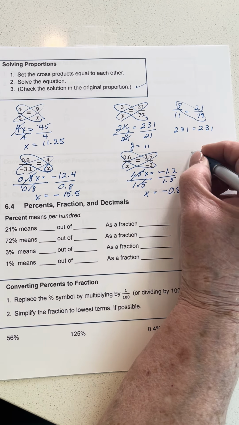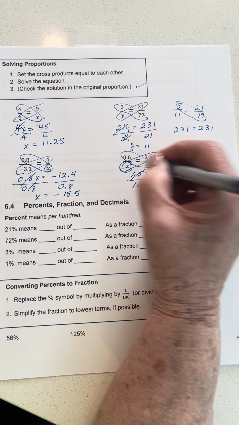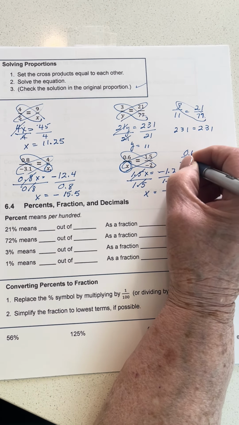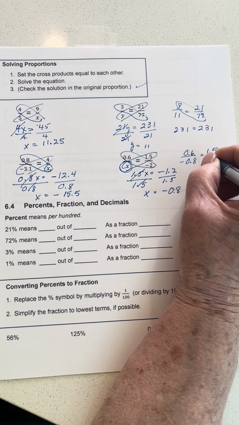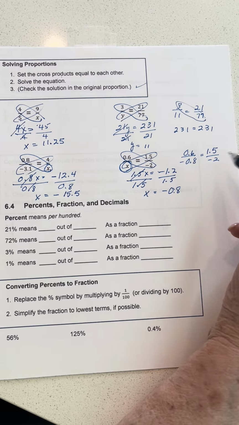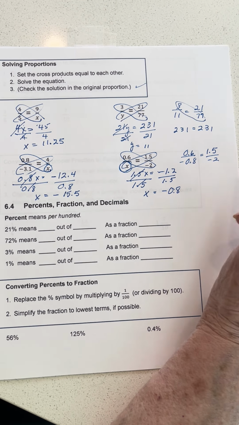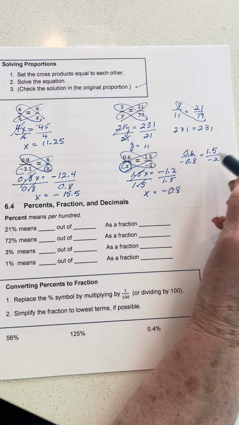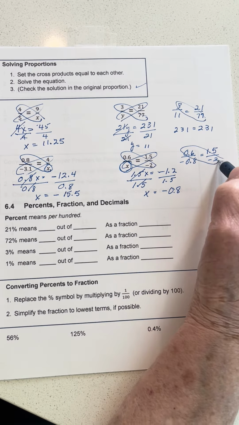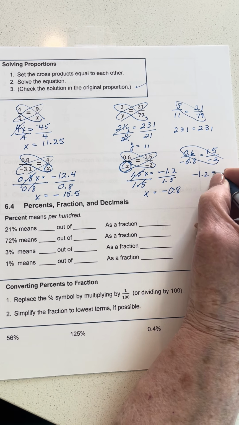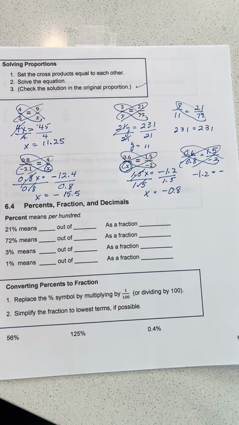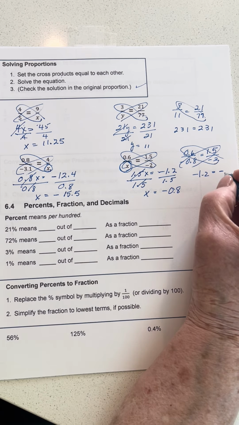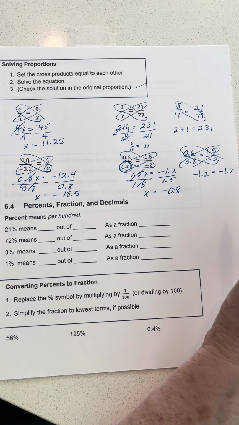So if we were to set this up, substituting this for x, we would have 6/10 over negative 8/10 is the same as 1 and 5/10 is to negative 2. So I know the negative and positive are working because the signs are different on this side and signs are different over here. And we know that this product is negative 1 and 2/10. This product is going to be negative 1 and 5/10 times 8/10. And we get negative 1 and 2/10. So these check.